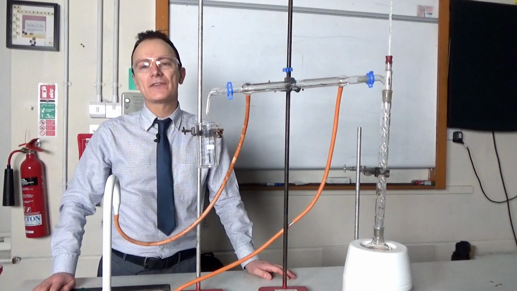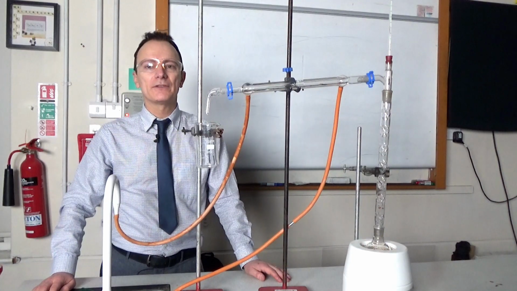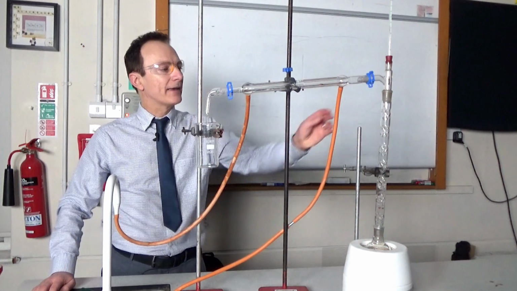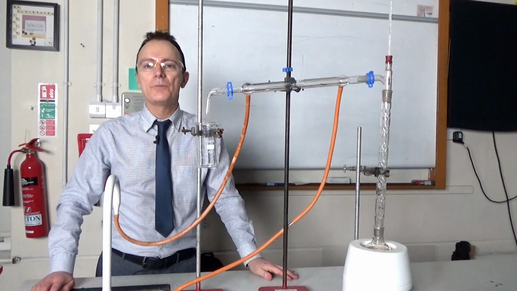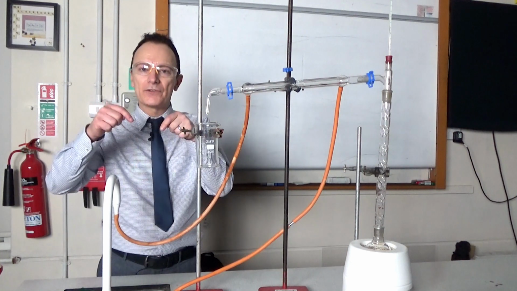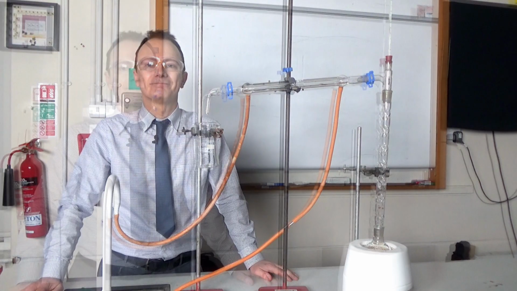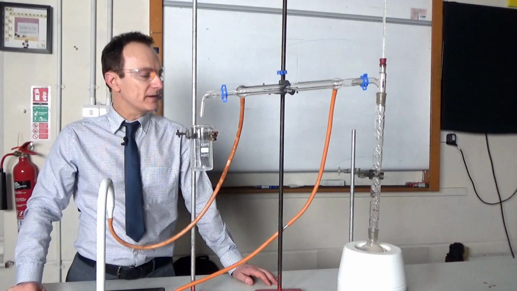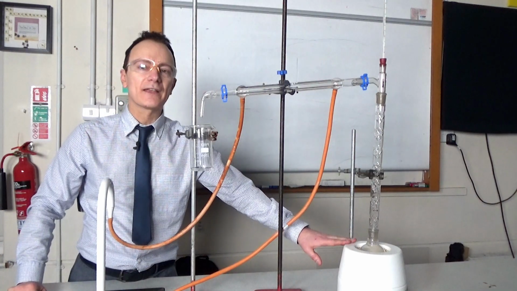The second type of distillation I'm showing you is fractional distillation, and it's very similar to the last distillation I showed you, except we've now got this fractionating column here. In this glass tube, you'd often have many glass beads, but in this case we've got finger-like projections poking into the interior of the glass tube. I'm using fractional distillation to separate a mixture of ethanol and water that's in the flask here.